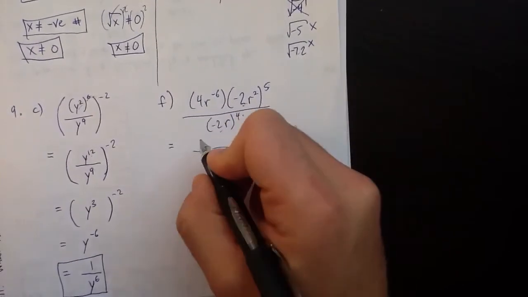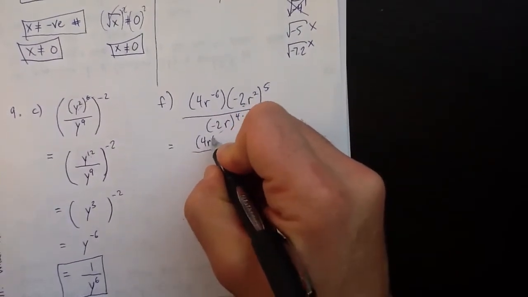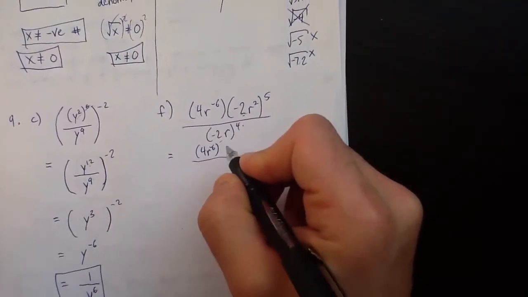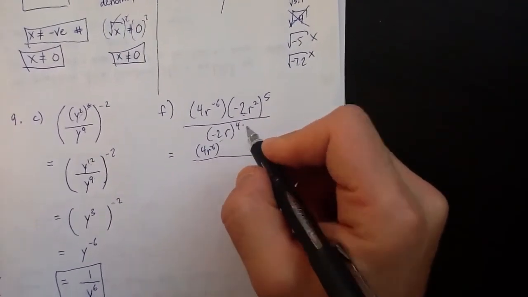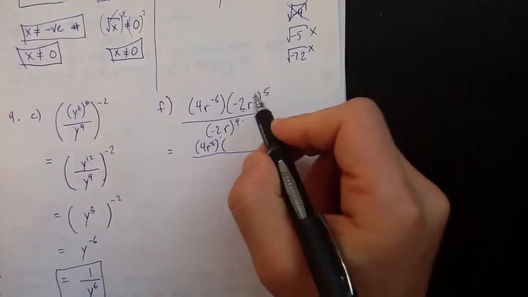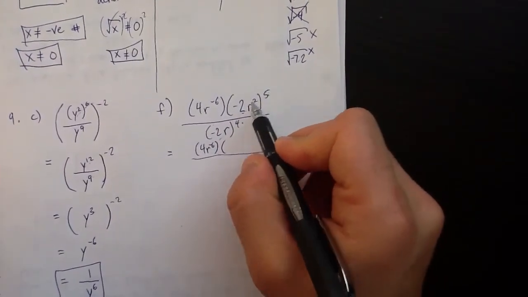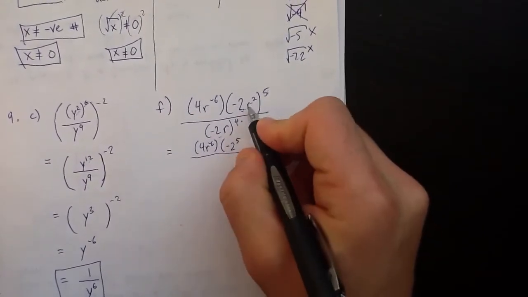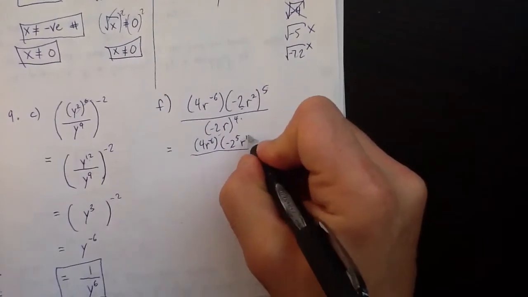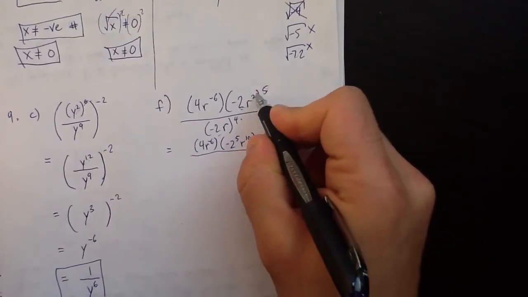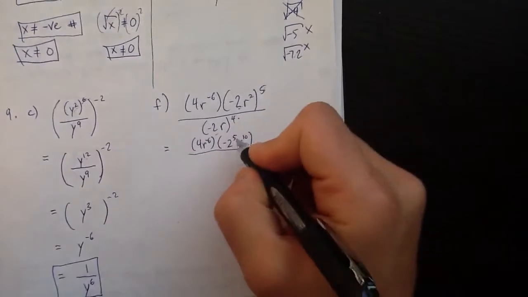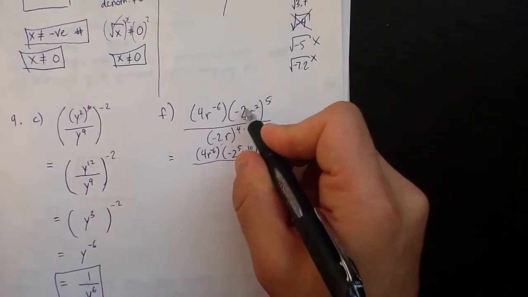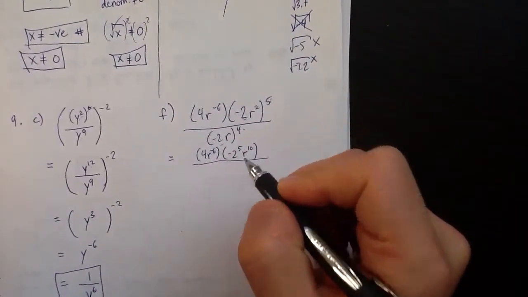Same with the bottom. So I'm going to leave this 4r to the power of -6. Notice I'm not changing that to be 1 over r and all that stuff. Who cares about the negative exponents until the very end? But be careful here. This 5 applies to both these things. This is -2 to the power of 5 and r squared to the power of 5, which is r to the power of 10, because r to the power of 2 to the power of 5 is the power of a power. 2 times 5 is 10. And you have to remember that the 5 applies to the -2 also. So it's equal to that.